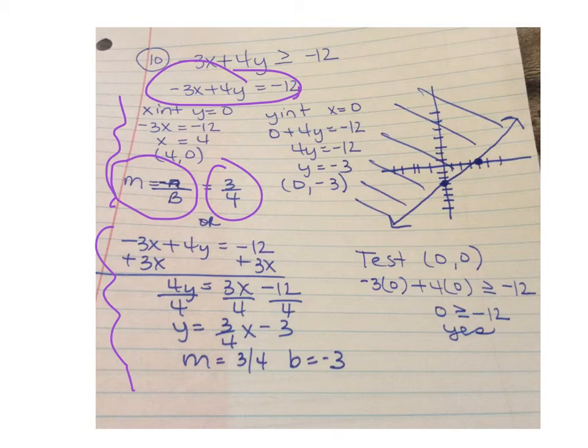Okay, when I went over and graphed it, I have a point at 0, negative 3 for my y-intercept. I have a point at 4, 0 for my x-intercept. I went up 3 and right 4. Because my inequality was a greater than or equal to, that means I should have a solid line. And then I tested 0, 0. When I tested 0, 0, it came out to be another true statement, which means because 0, 0 is on this side and it works, I would shade in the left side. Okay?